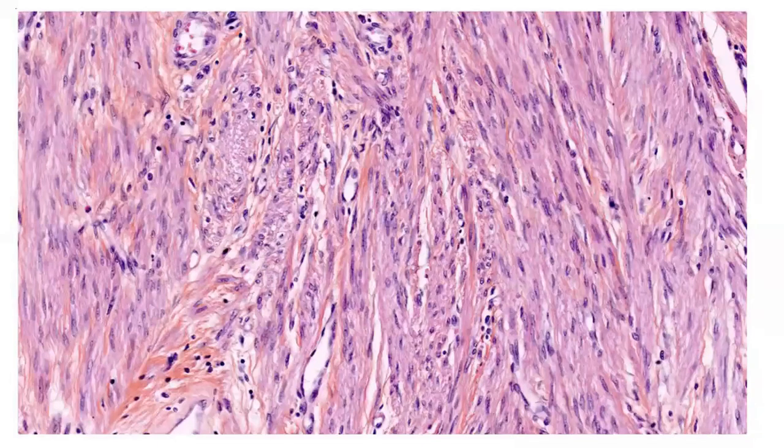So this is the microscopic picture of a conventional leiomyoma. The first thing we have to notice is the spindle cell morphology, and then they form big fascicles which intersect. So say for example, this is one fascicle here, there's another fascicle here, so they are intersecting with each other, but there is no clear boundary when they are intersecting, so they have an indistinct border in between them.